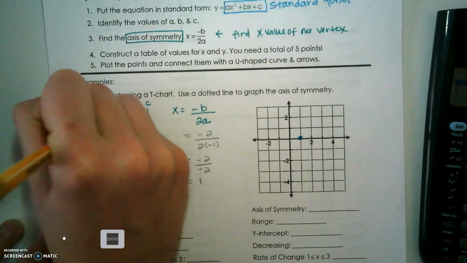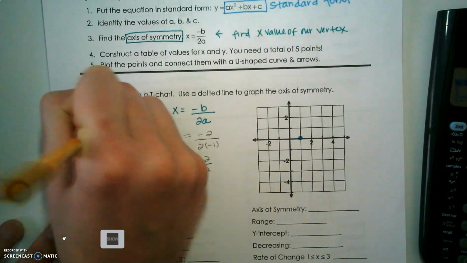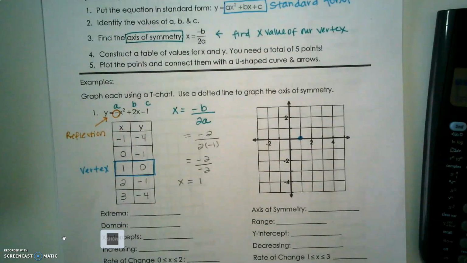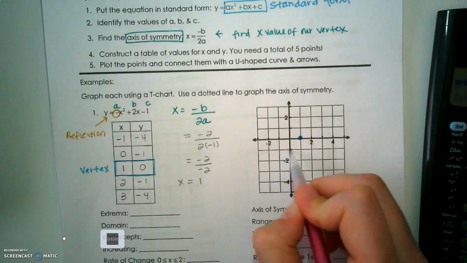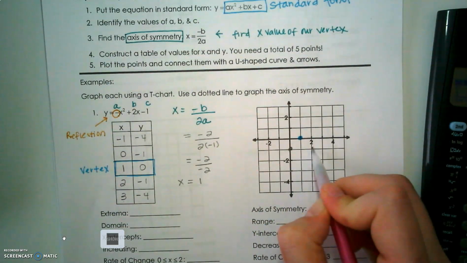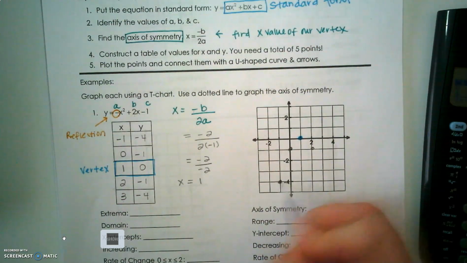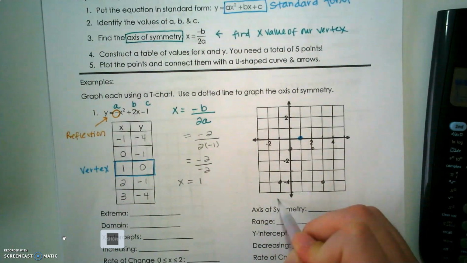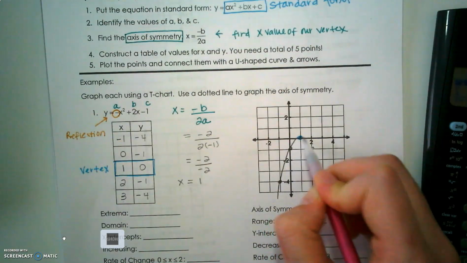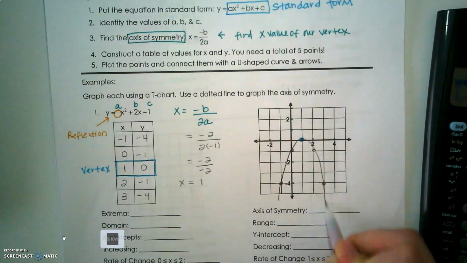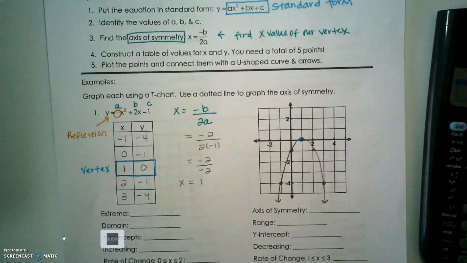That's a reflection. So when I plot these points, we have 0, negative 1, we have 2, negative 1, we have negative 1, negative 4, 3, negative 4. Climb all the way up and rotate down. There you have it.